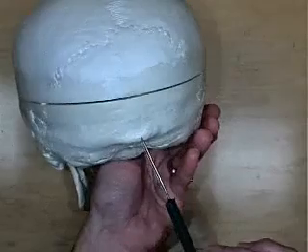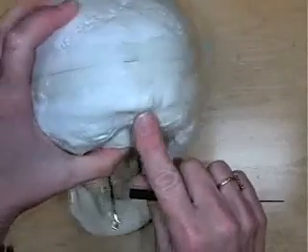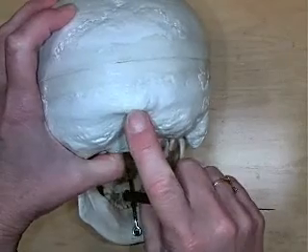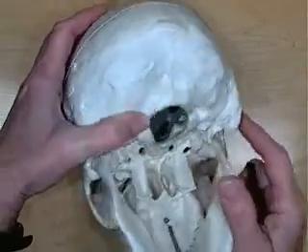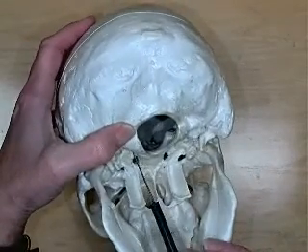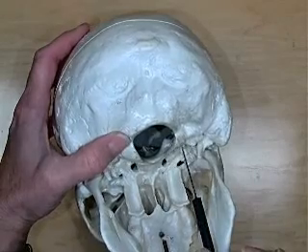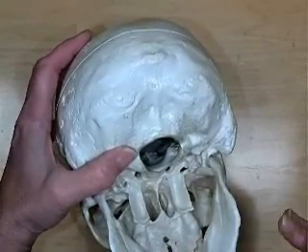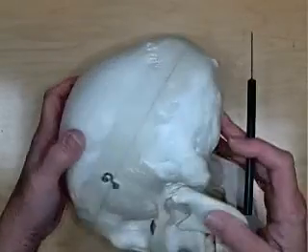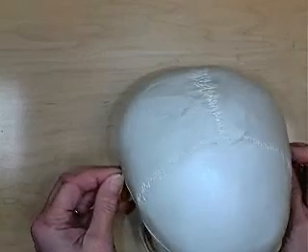This bump that's on the back of the occipital bone, you can feel it on the back of your head. It's called the external occipital protuberance. And then these two little knuckle-like projections that the first vertebra sits on are the occipital condyles. Let's go inside of the cranial cavity to get our last features.